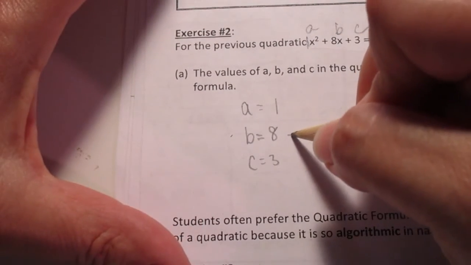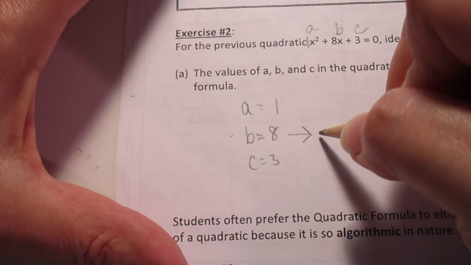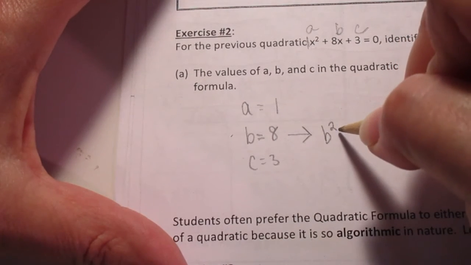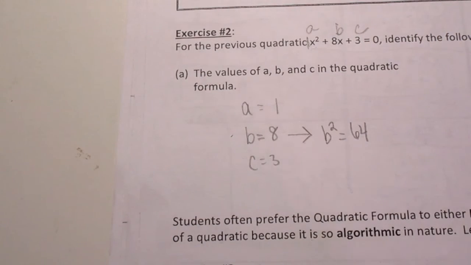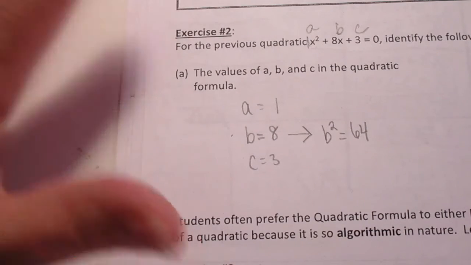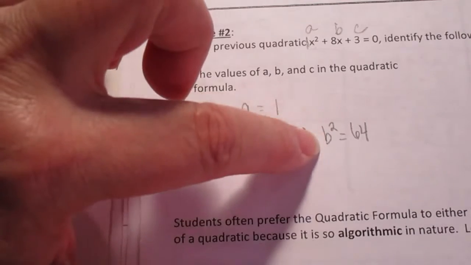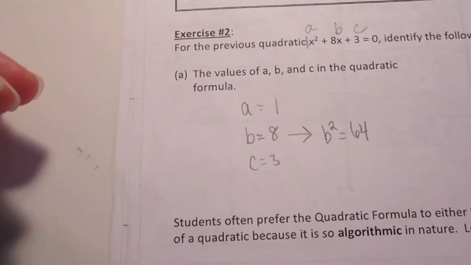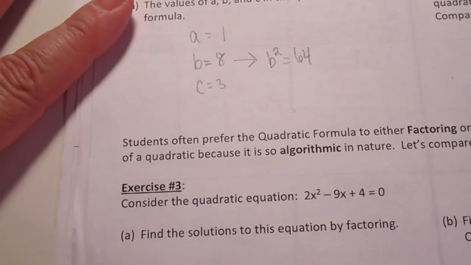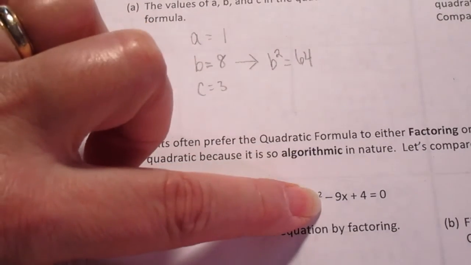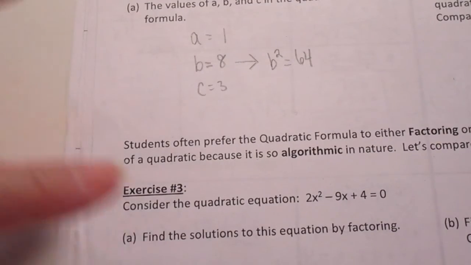Okay, the next thing we're going to do is take that b, and I'm going to turn it into b squared. B squared. 8 times 8 is 64. And I do this because there are people out there who will take their calculator, and they will put things in the calculator and make a very important mistake that will get you the entire answer wrong. So this one step here will help you not make that mistake when we get to that point in certain problems. Okay. And I'm looking at exercise 3 going, that's the problem. Okay, that -9. So we'll see that in a minute.